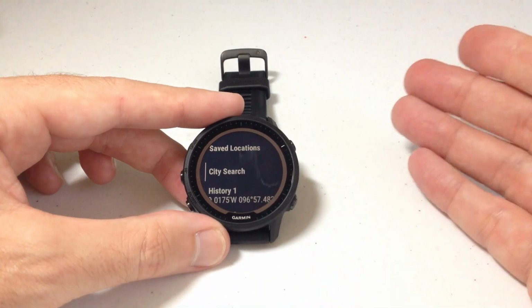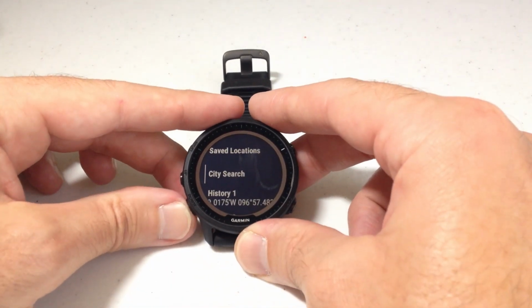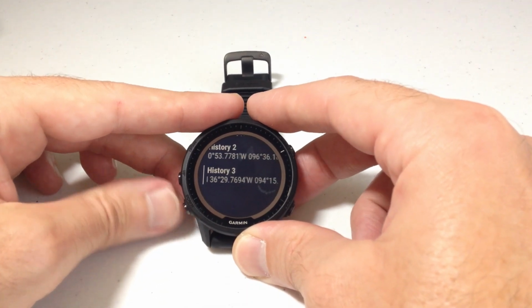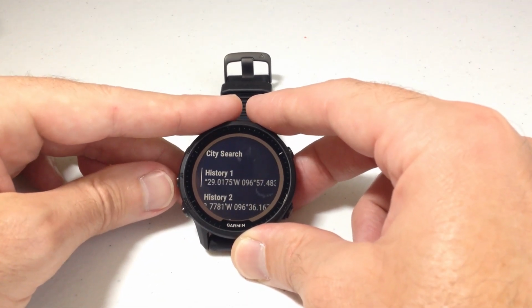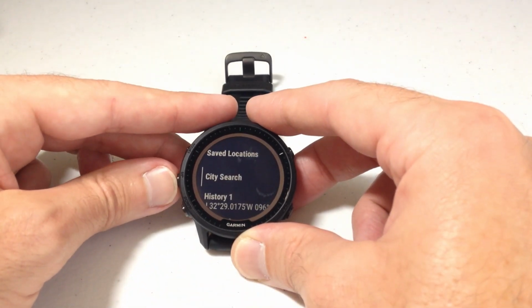City search is basically typing in the city that you're interested in. It'll show the information for that. And then history down here will only show if you've actually done history searches before. It'll show your most recent 3 searches. You can go to any of your history searches.